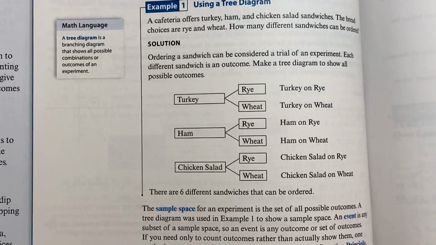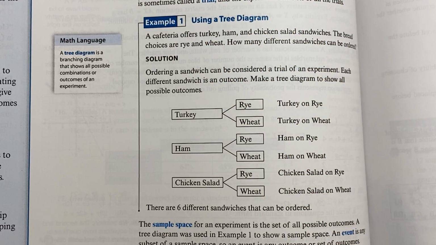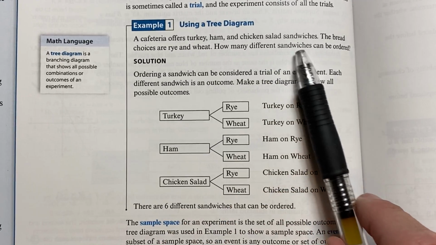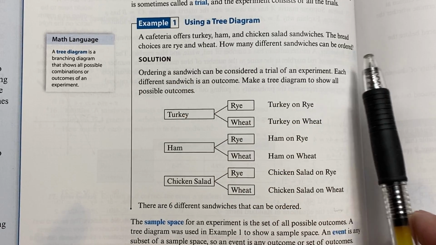Okie dokie, so lesson 33 is going to be applying counting principles. And if we consider the first example, a cafeteria offers a turkey, ham, and chicken salad sandwich. The bread choices are rye and wheat. How many different sandwiches can be ordered?